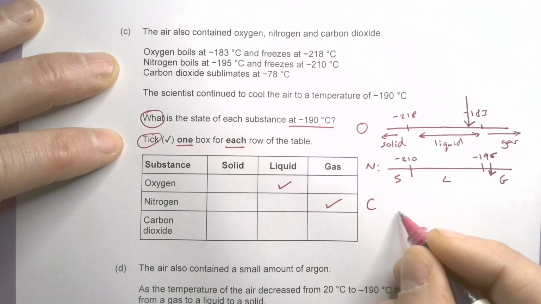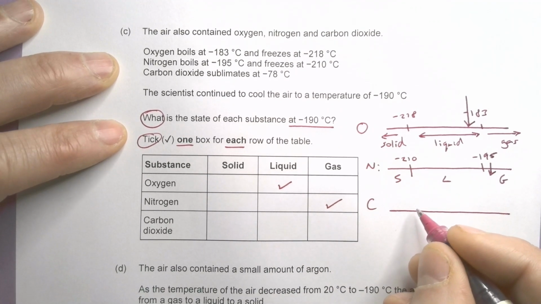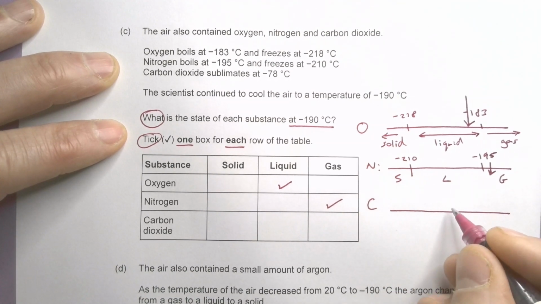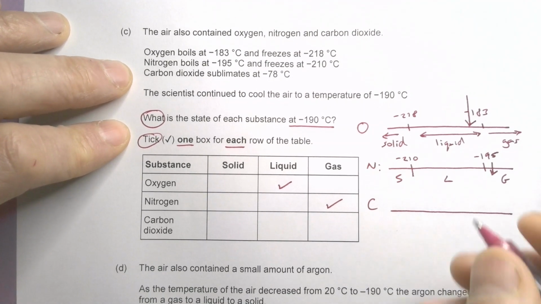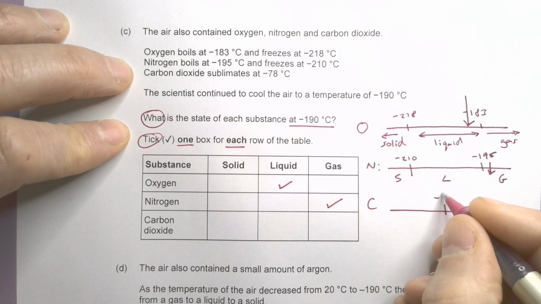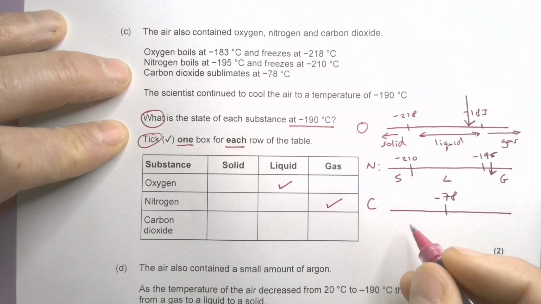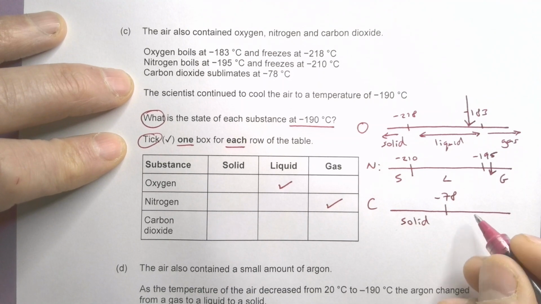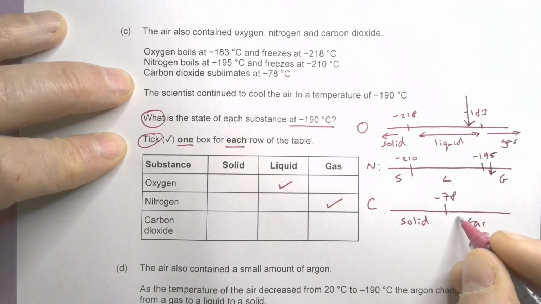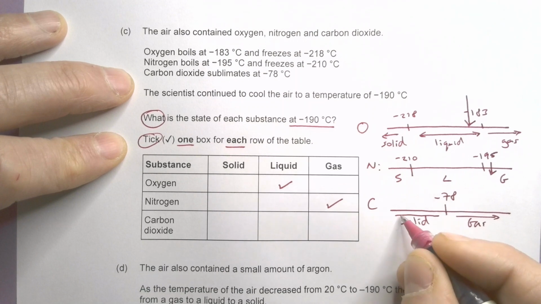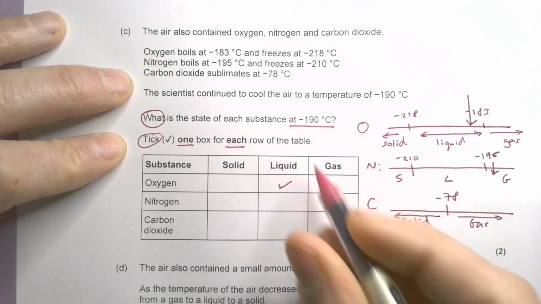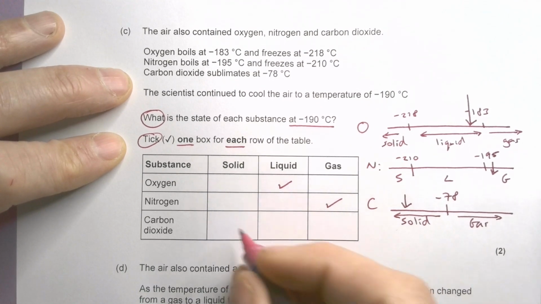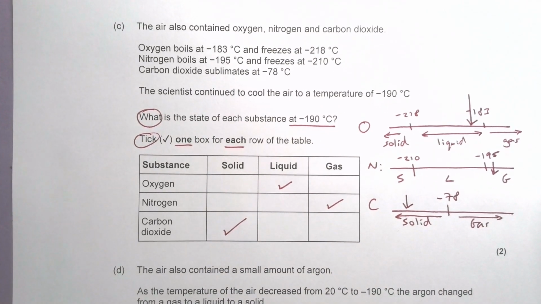Carbon dioxide. Where are my fixed points for carbon dioxide? Ooh, sublimates at minus 78, interesting. So carbon dioxide is an odd one. It's got minus 78 degrees Celsius, and what we've got here is solid. There's no liquid carbon dioxide, so it's solid or it's gas. And where's minus 190? Well, that's definitely down here somewhere, isn't it? So it's definitely a solid. Carbon dioxide is a solid at that temperature.